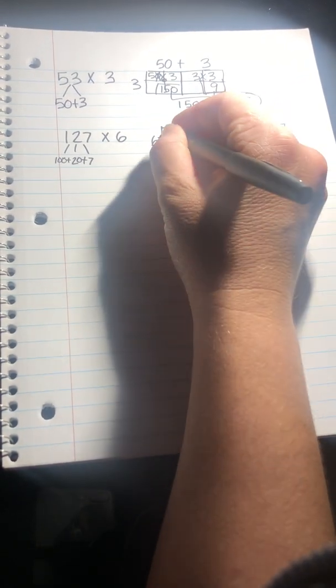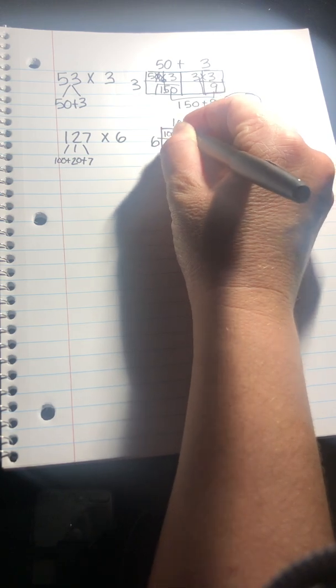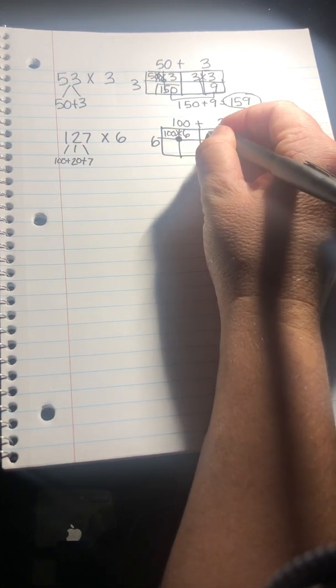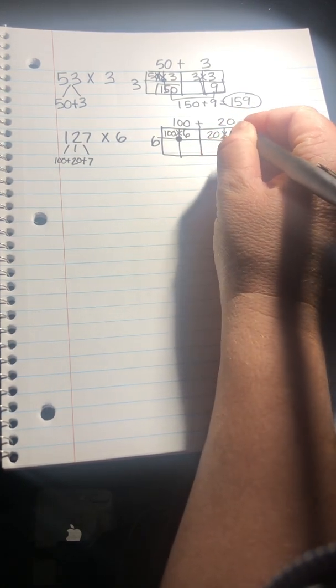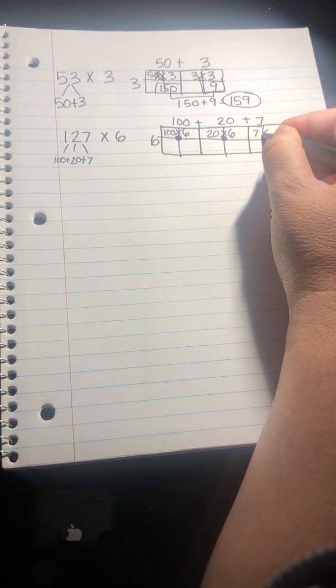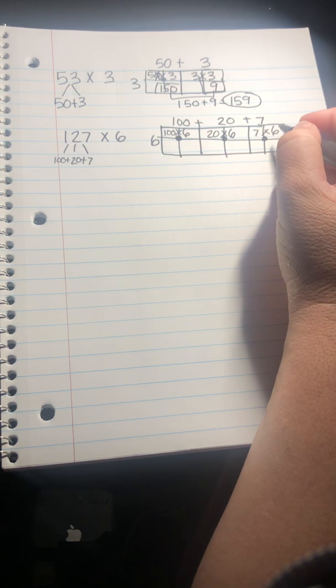All right, so right here, where it crosses, we have 100 times 6. Right here we have 20 times 6. And then right here we have 7 times 6.